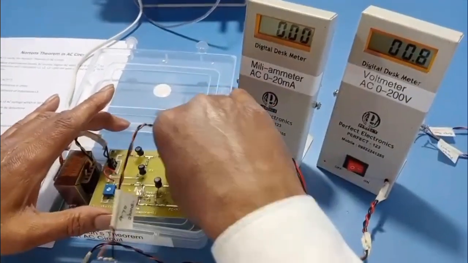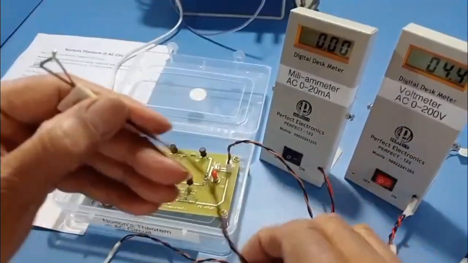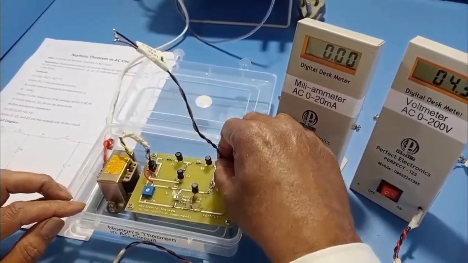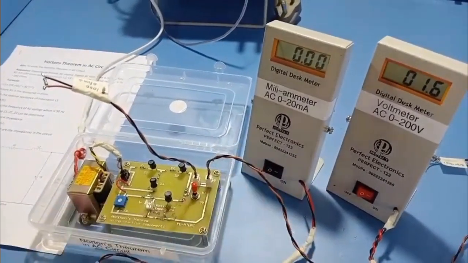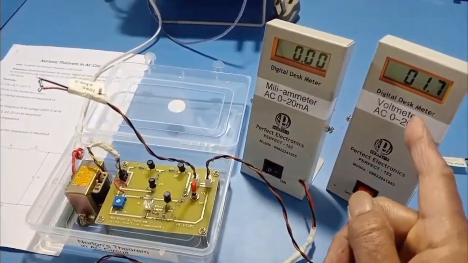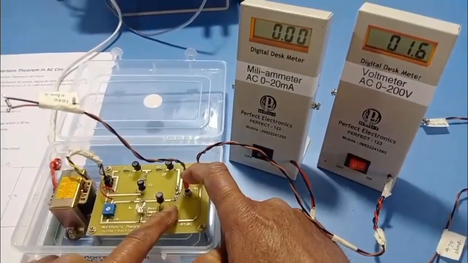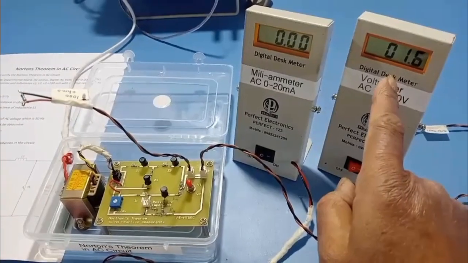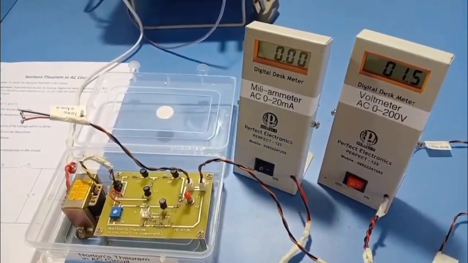I am changing the load resistance now to 1000 ohms. See, connecting this at the load resistance port here. I am switching this lever to the V1 port. V1 is 1.7 volt. Now I am taking this lever towards V2. See, this voltage is 1.6 volt. That means V1 is nearly equal to V2 in this case also.